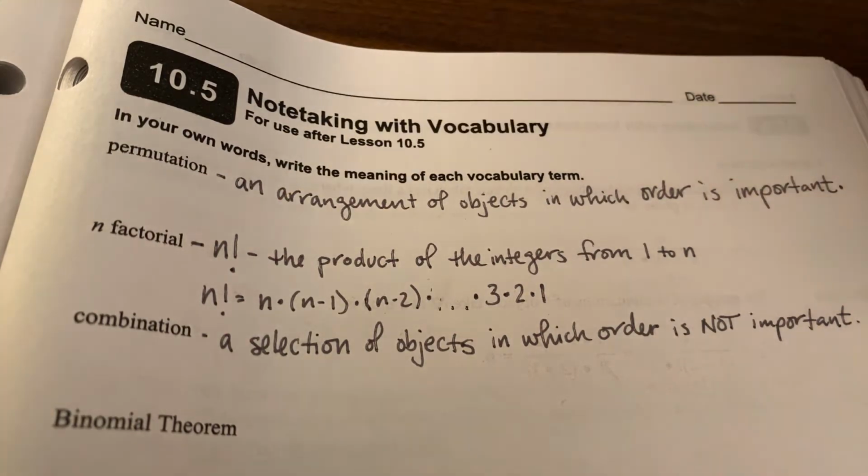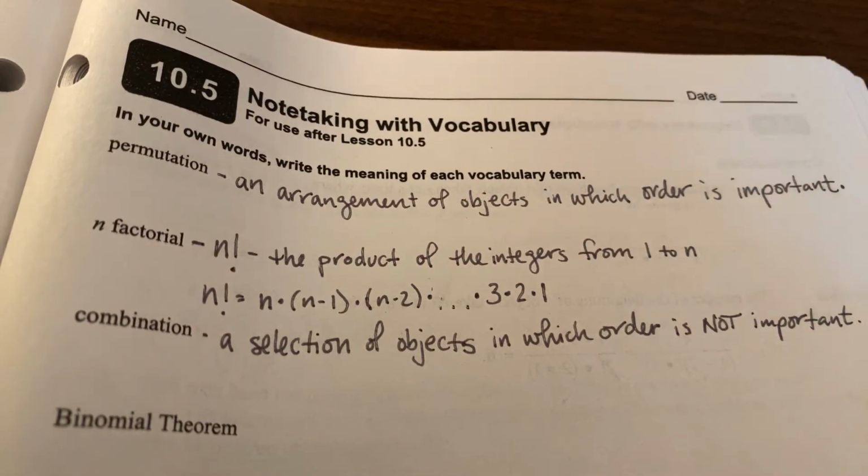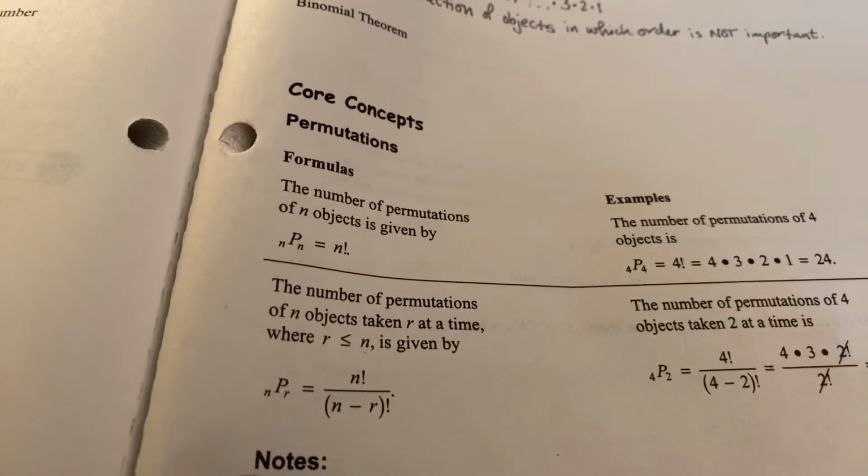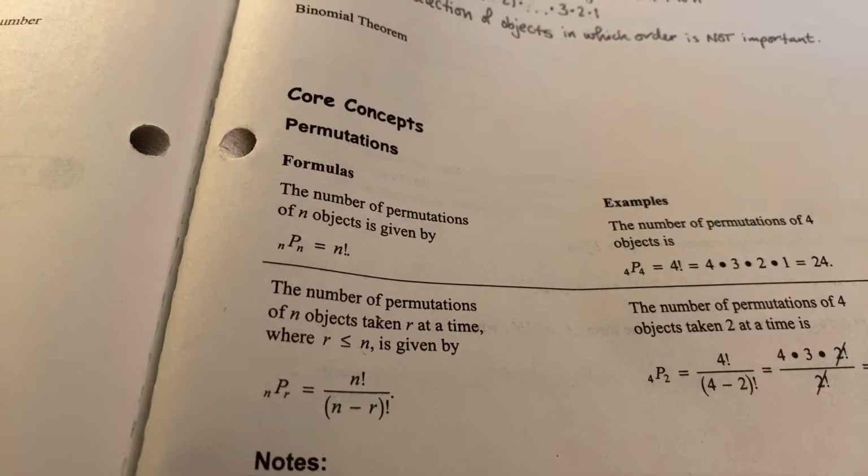And a combination is a selection of objects in which order is not important. Okay, so then let's come down here to our core concepts. We are on page 305 of your student journal.